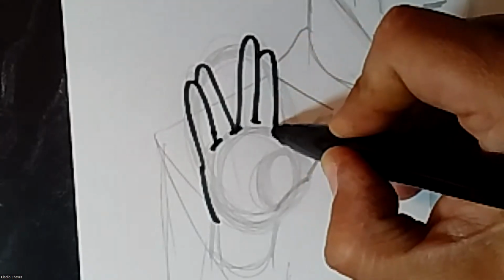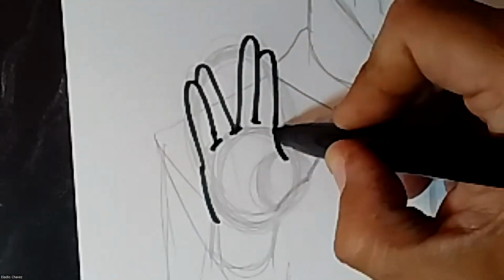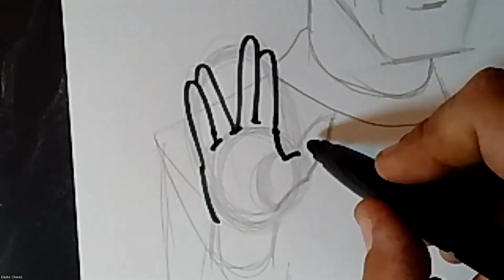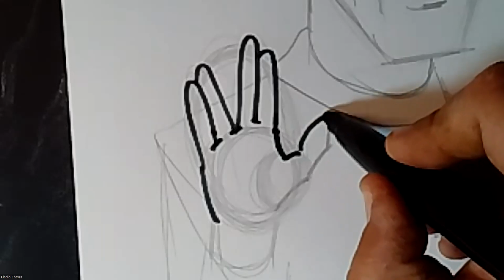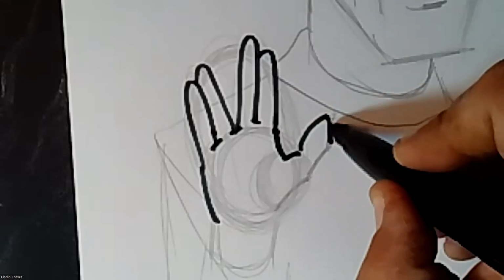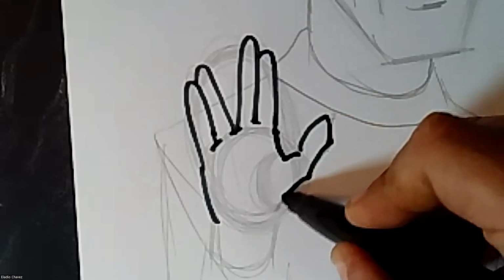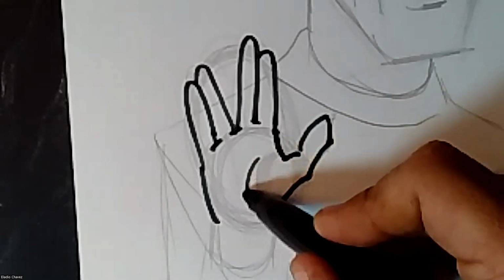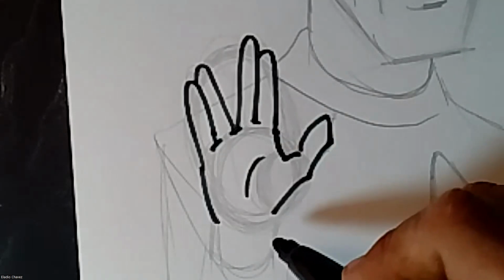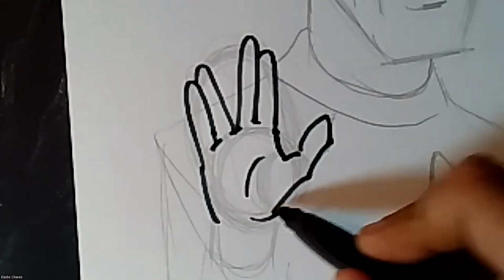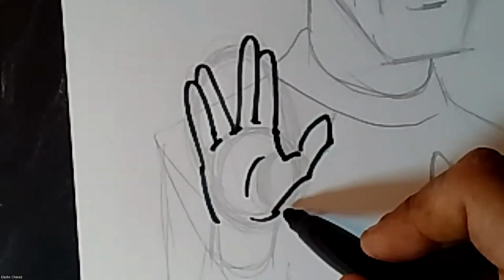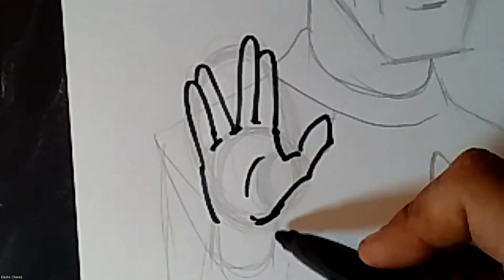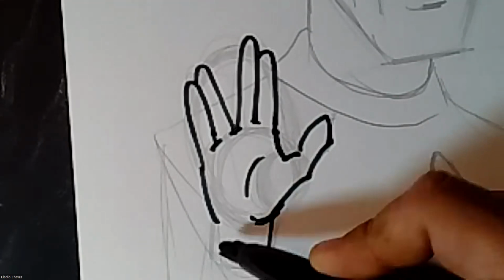Attach itself. I'm going to bring that down onto that part, and then right in here, that thumb. 1, 2, 3. There we go. Here's the inside of that palm. And then bring that down.